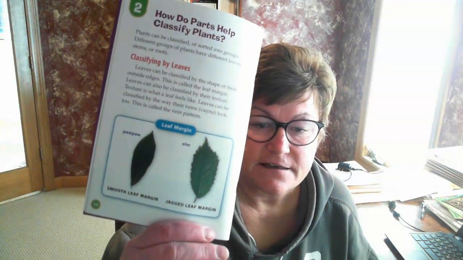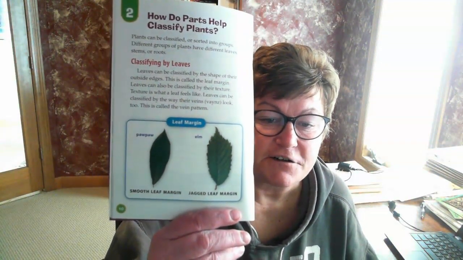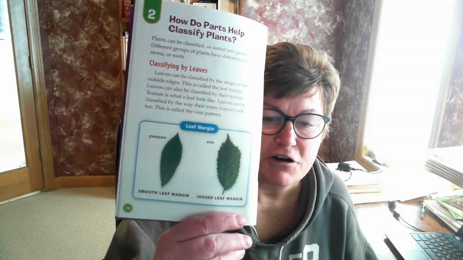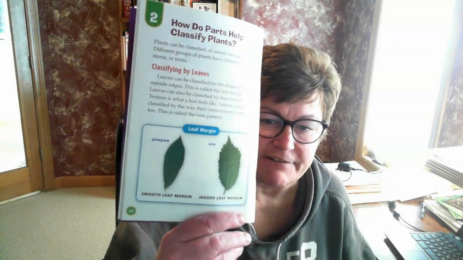Classifying by leaves. Leaves can be classified by the shape of their outer edges. This is called the leaf margin. Leaves can also be classified by their texture. Texture is what they feel like. Leaves can be classified by the way their veins look. This is called vein pattern. So here's some leaves that have different shapes and different textures. And if you see the outside, one is a jagged leaf margin and the other is a smooth leaf margin.